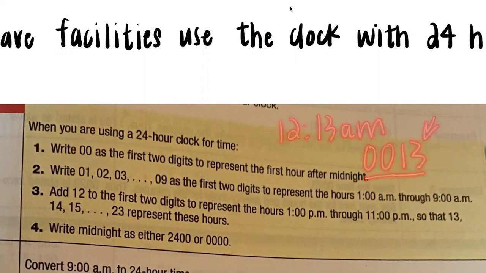We're only 13 minutes in. And then from that point, we write 01, 02, all the way until the ninth hour of the day to represent 1 a.m. to 9 a.m. So again, we're just building by what the hour already is within the day.